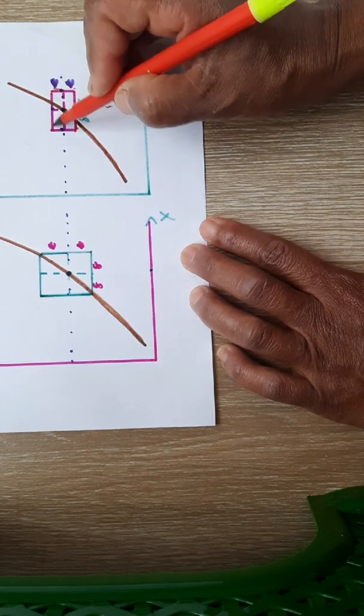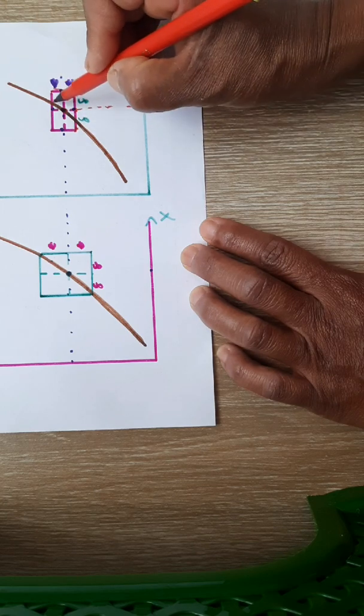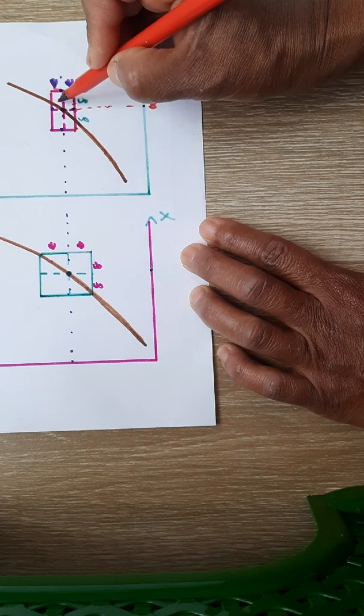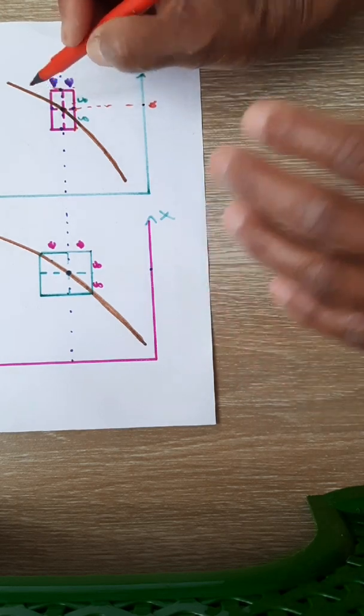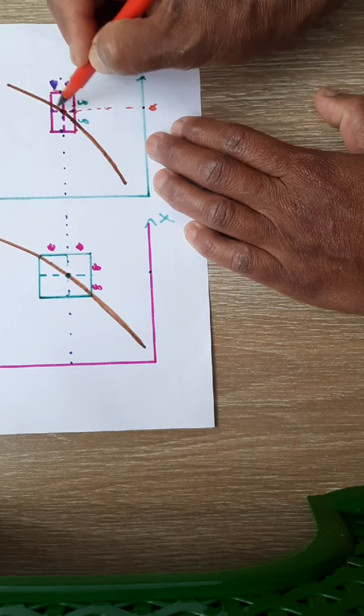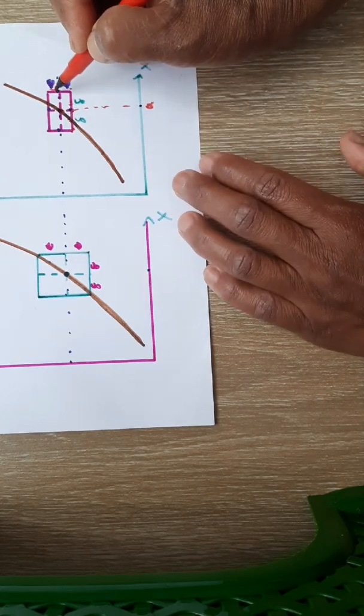So now you see that in this rectangle, whatever points you choose here, the value of f will still lie inside the rectangle.